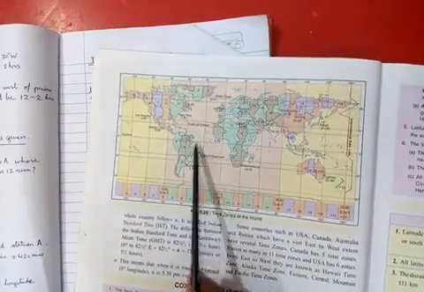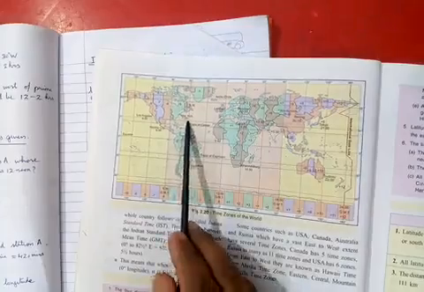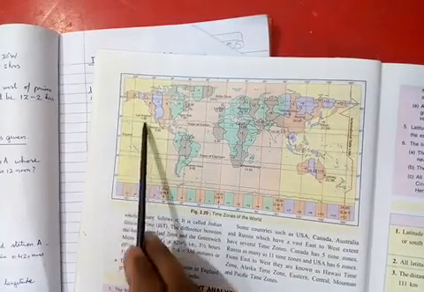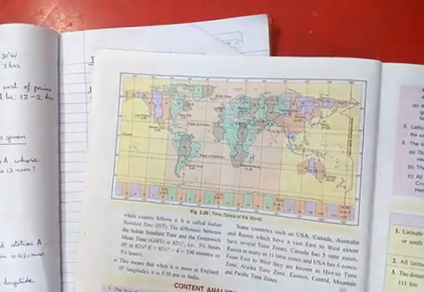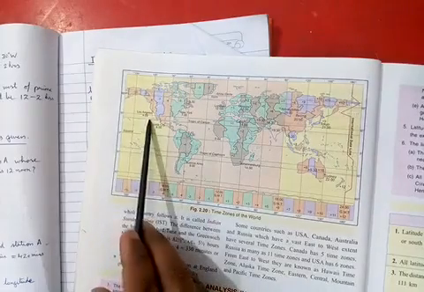For example, here at 60 degree, the time will be 7 p.m. Then at Los Angeles, the time will be 4 a.m., right? And continuously it will go on.